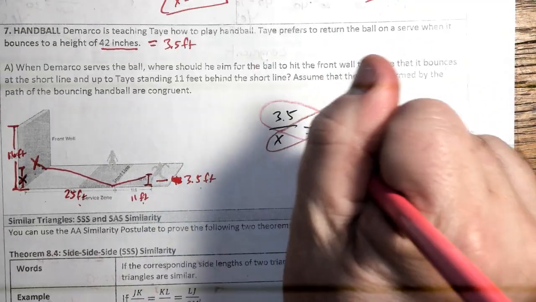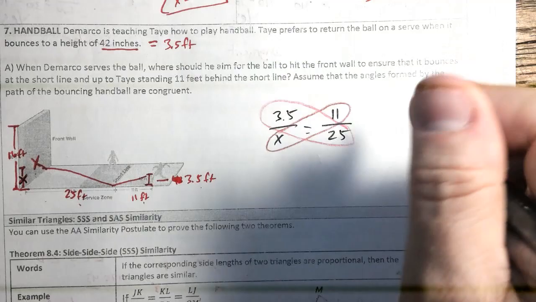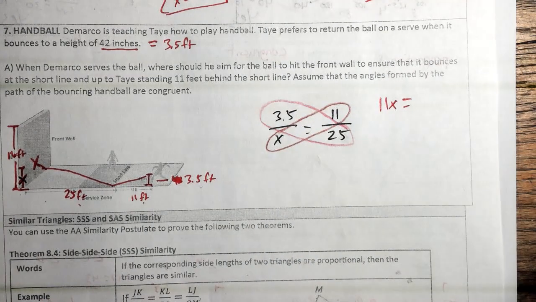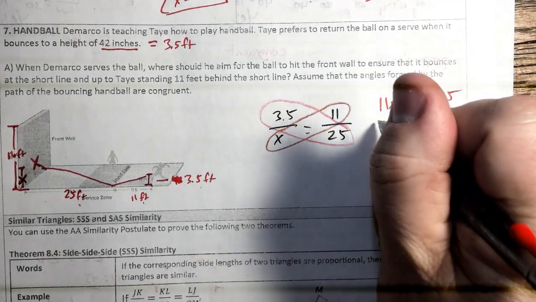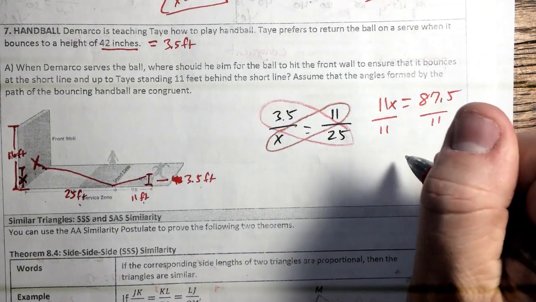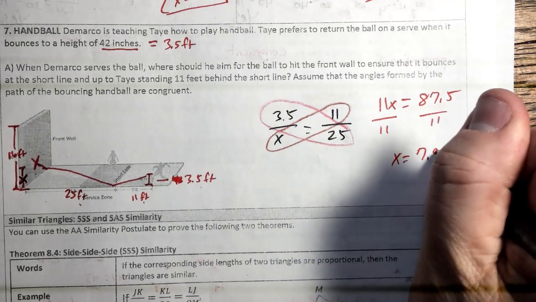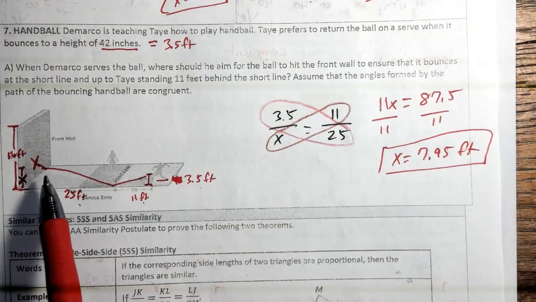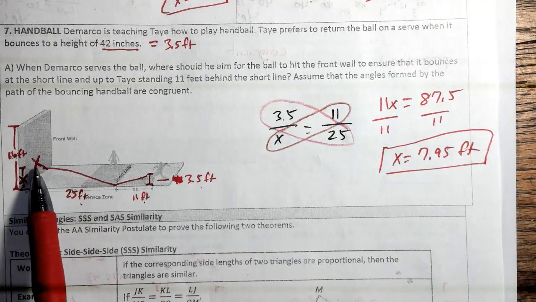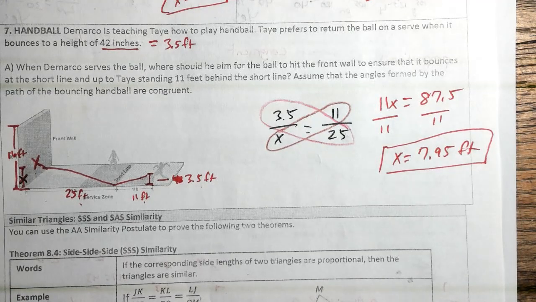Okay, cross multiply. X times 11 is 11x. 25 times 3.5 is 87.5. We divide both sides by 11. And X is 7.95 feet. So, he wants to aim for about 8 foot off the ground for it to hit where he wants it to hit, or come back and hit right here. I don't know handball. Sorry.